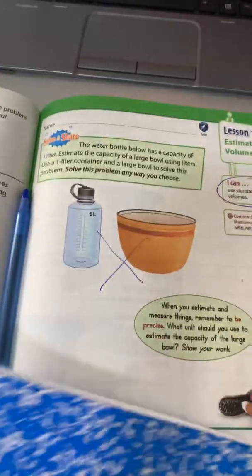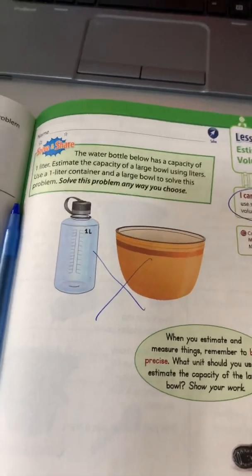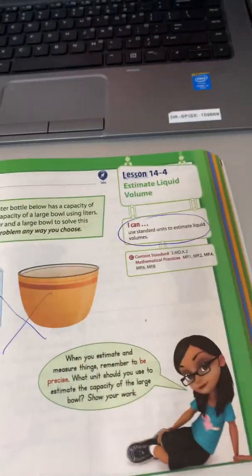But for right now, you can just cross it off. You don't need to do that one as long as you understand that liters is bigger than milliliters for that one. Okay, look at the bottom here.